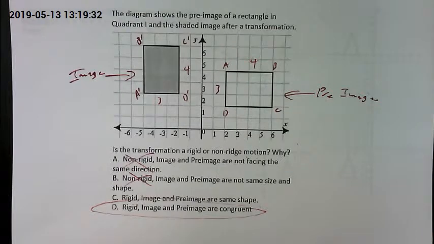Again, being the same shape doesn't tell us that they are rigid motion. The fact that they are congruent tells us rigid motion. Again, same shape, like you just said, that could be a dilation, right? Again, same shape, dilations are the same shape, they are not rigid motion.